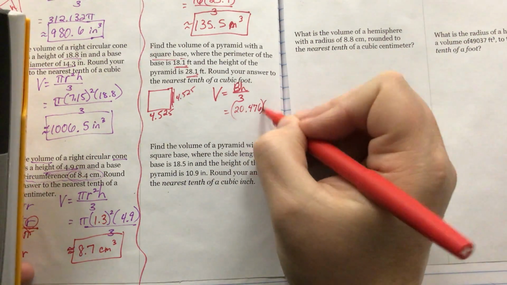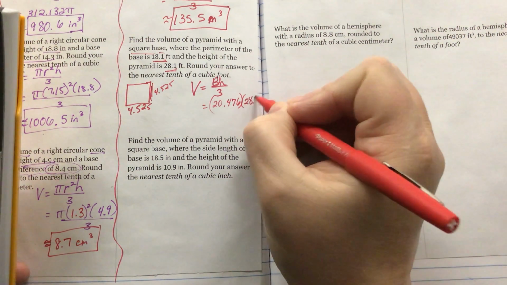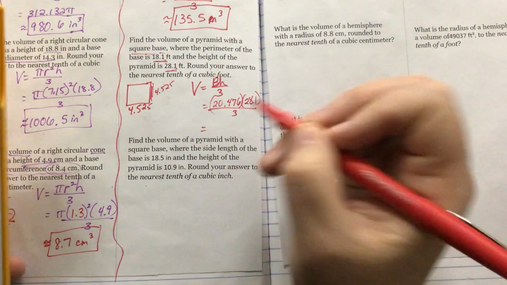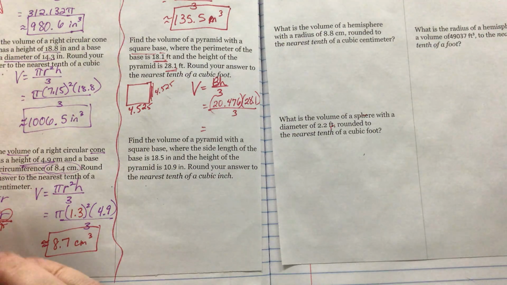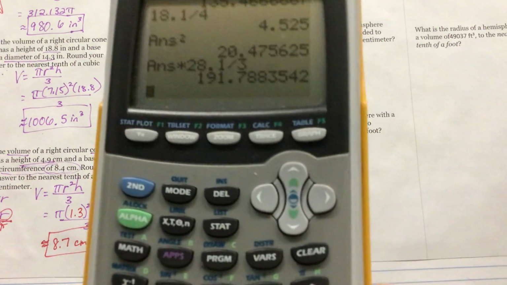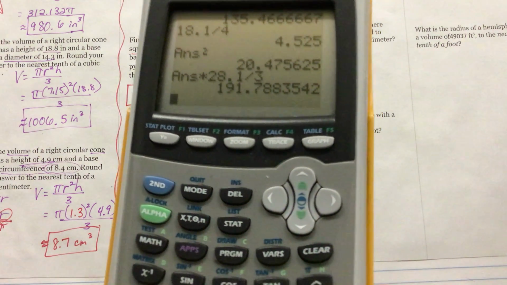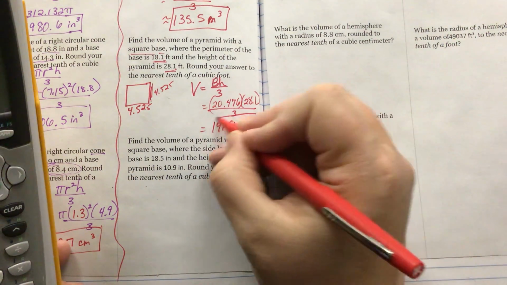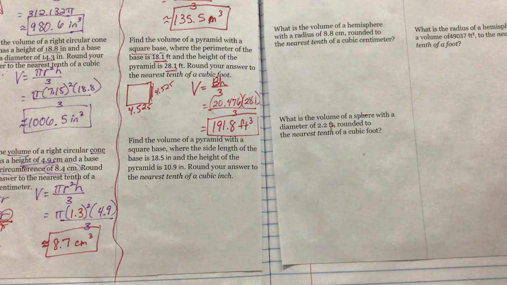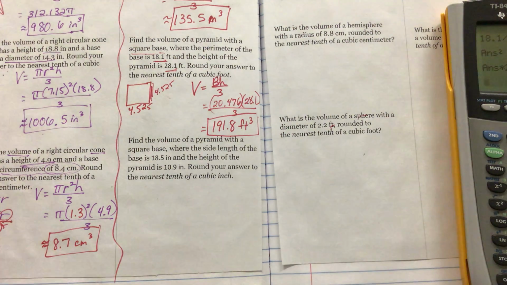We don't need to keep all the decimals. Okay, so we're going to take that times our height, which is what, 28.1? And then we're going to divide it by 3. So that times 28.1 divided by 3. Okay, so if I'm rounding to the nearest tenth, I get 191.788. What am I going to round to? Yes, 191.8, and that would be cubic feet. Do not round to the nearest whole number in the middle of your problem, especially in the end when you're trying to keep a tenth spot.